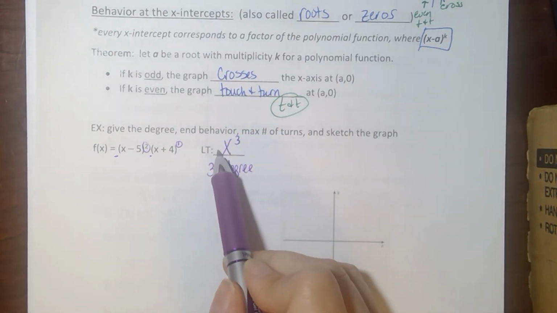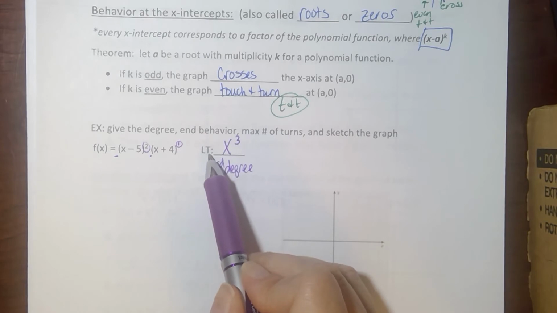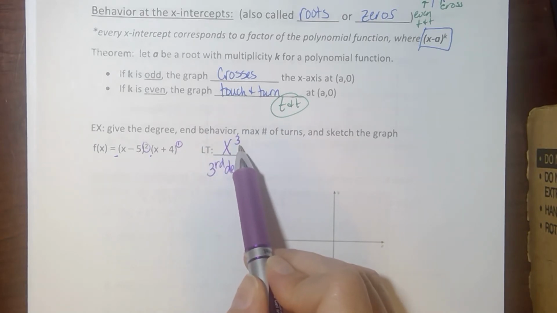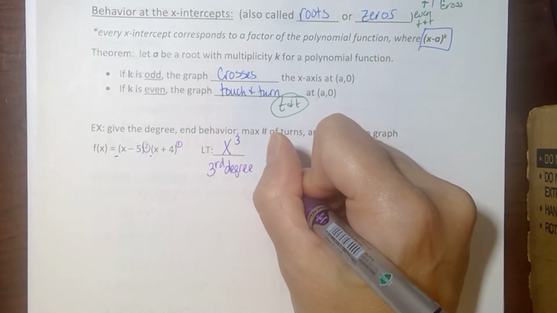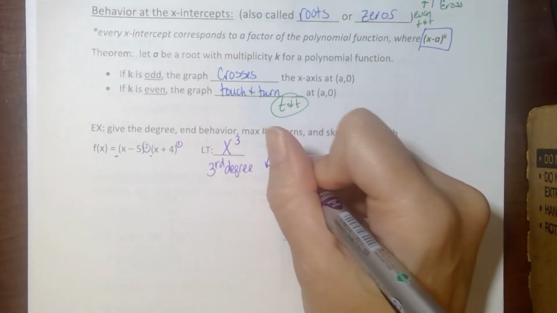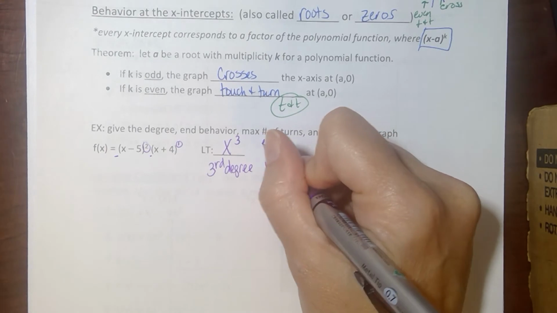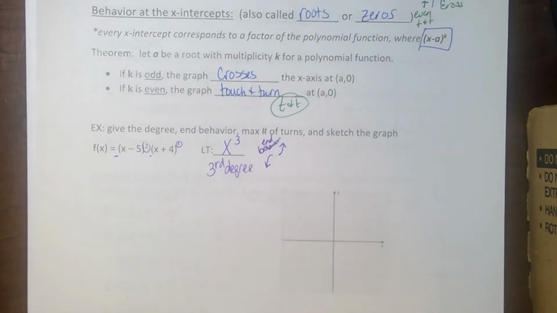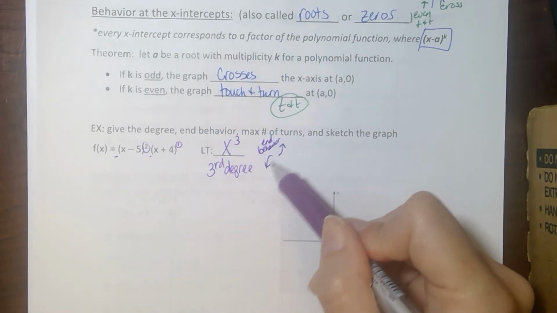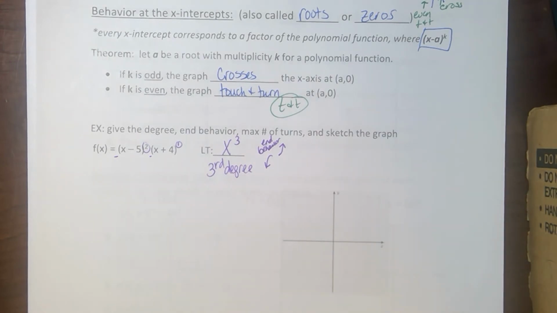My coefficient is a positive 1. So if it's an odd degree, the ends go in opposite directions. It's positive, so I'm going to start low and finish high. This is my end behavior. I'm going to start low and finish high because it's an odd degree. They go in opposite directions. It's positive, so it's an overall increasing function.